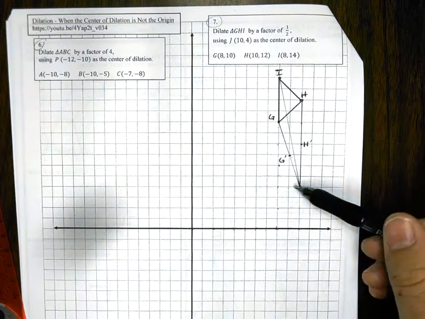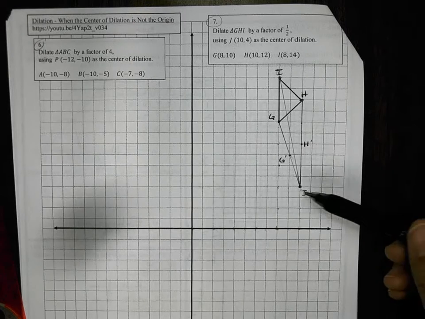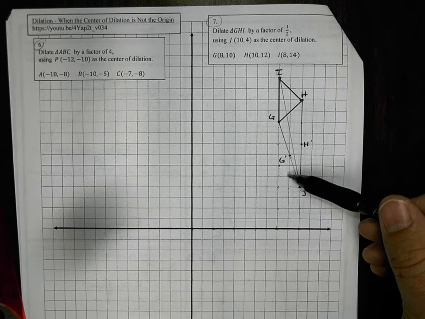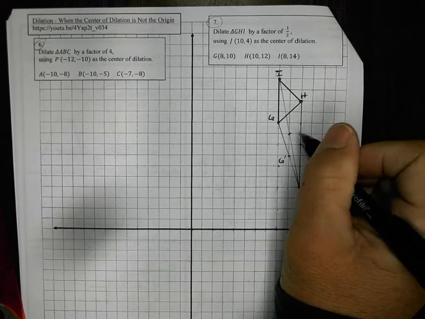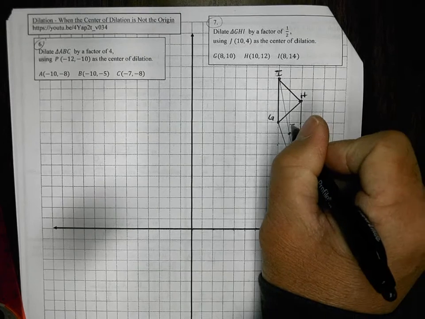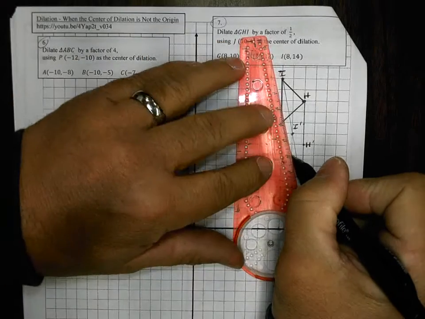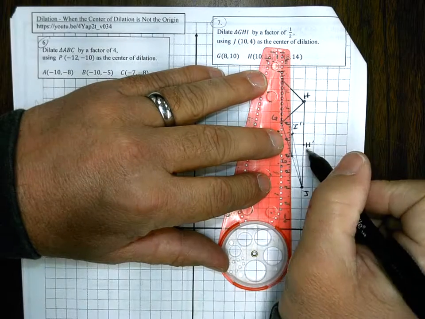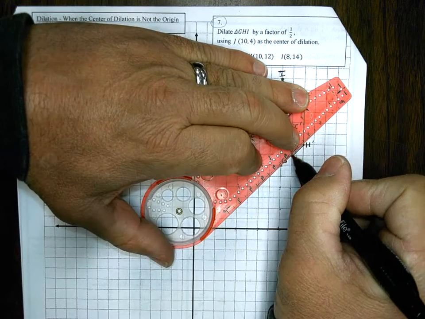And how far is it from J to I? Well, let's see. We go over 2 and up 2, 4, 6, 8, 10. So over 1 and up 1, 2, 3, 4, 5. And look at that. Right on the line where we were expecting it to be. That's I prime. We connect all of our side lengths. Boom.